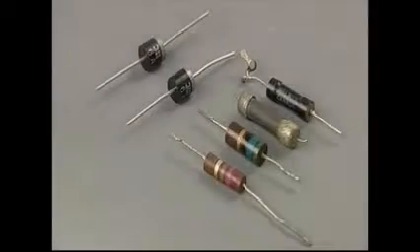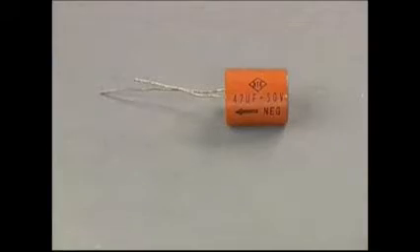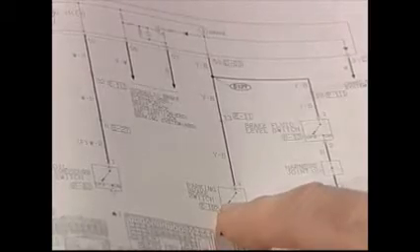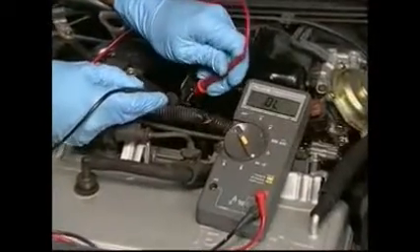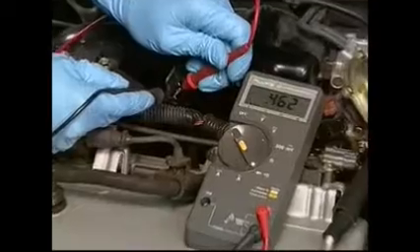In this video, we've looked at the components of an electrical circuit, how the circuit elements are shown in a wiring diagram, and how to use a digital multimeter to test for voltage, resistance, and current flow.